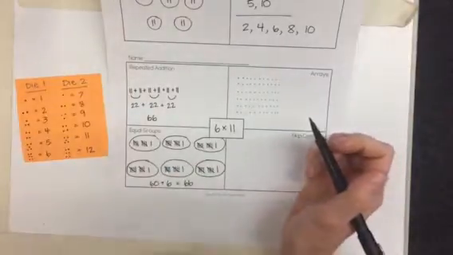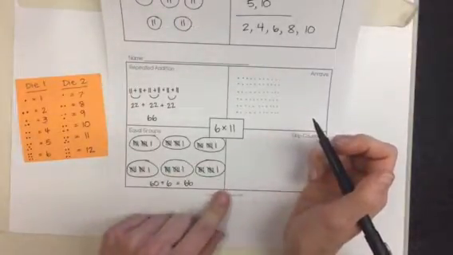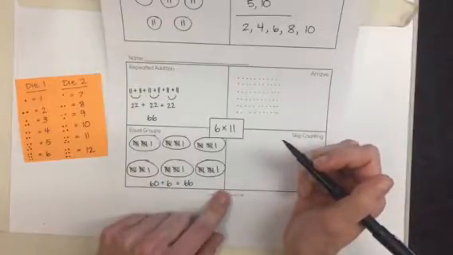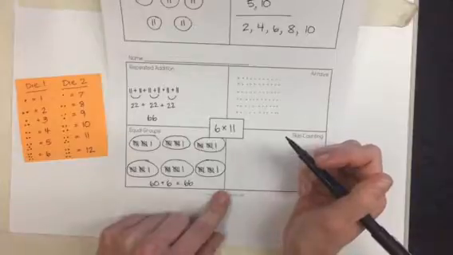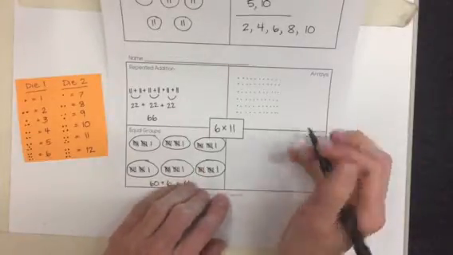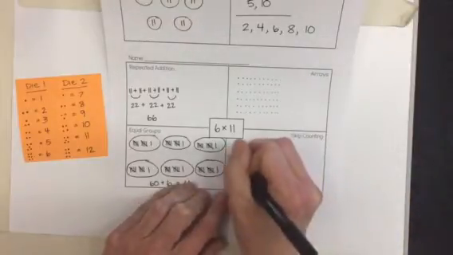All right, and finally skip counting. This is counting by 6 11 times or counting by 11 6 times. This one's up to you. For me, counting by 11s would be easier because I know the pattern. And let's see, I bet you'll see it.